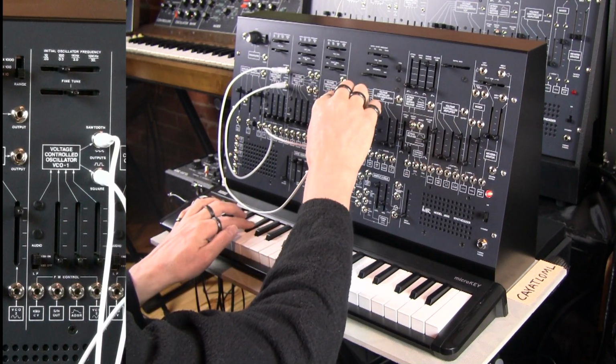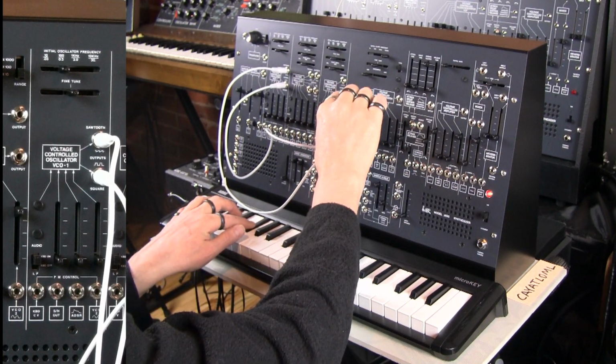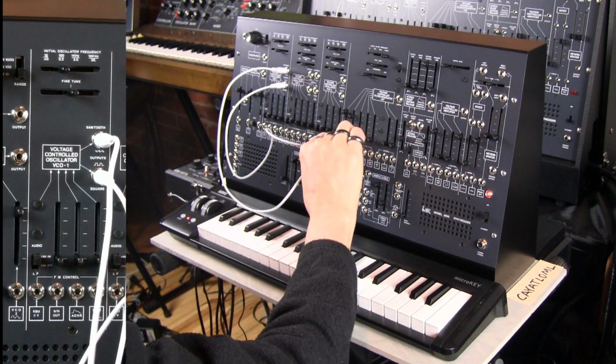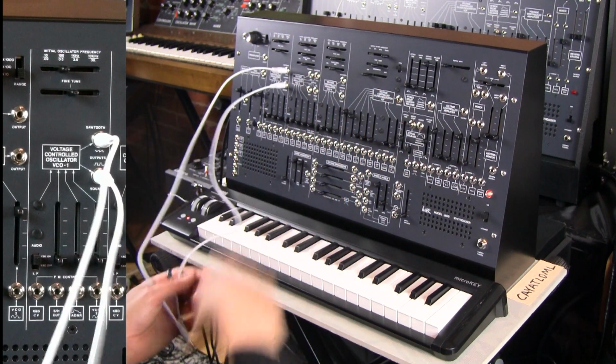Anyway, so we have those two outputs, which is awesome.